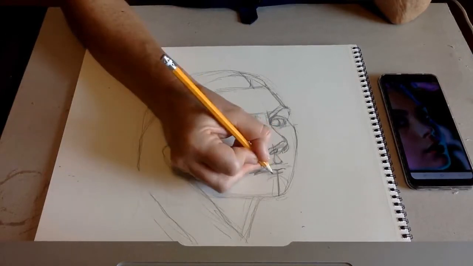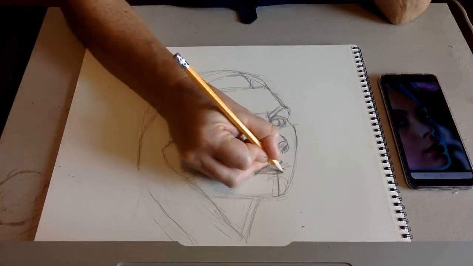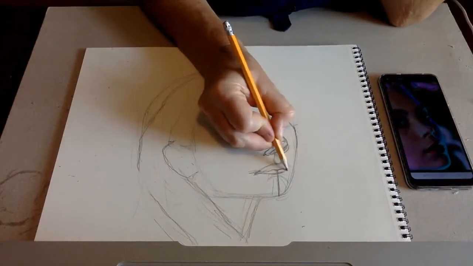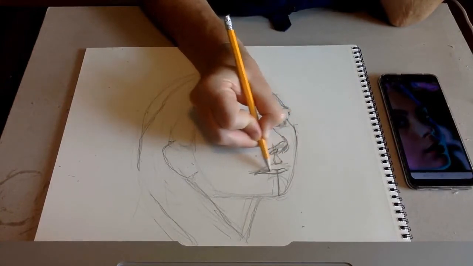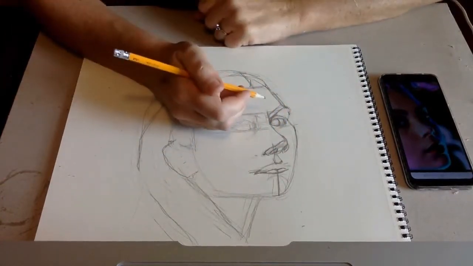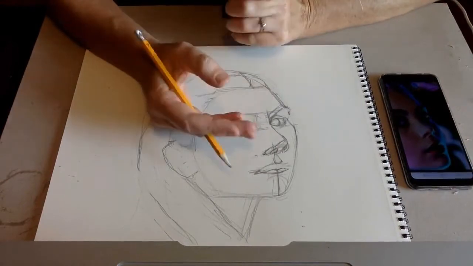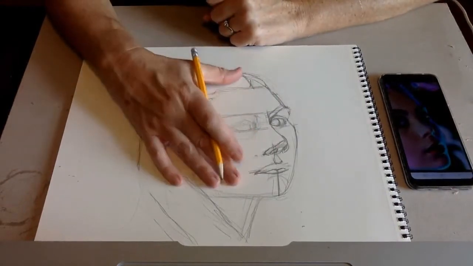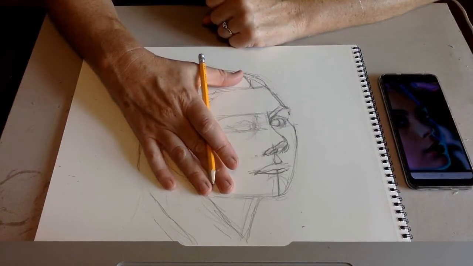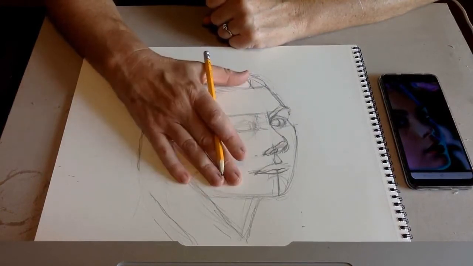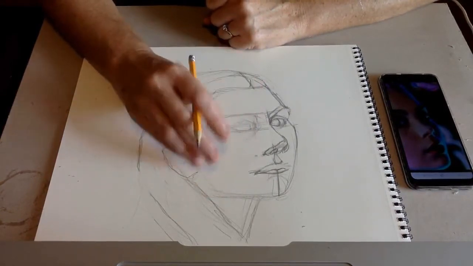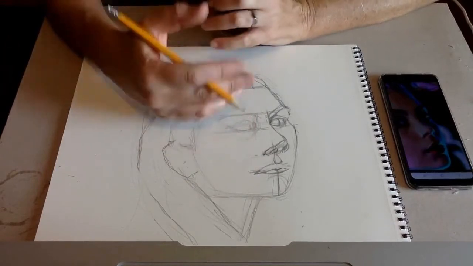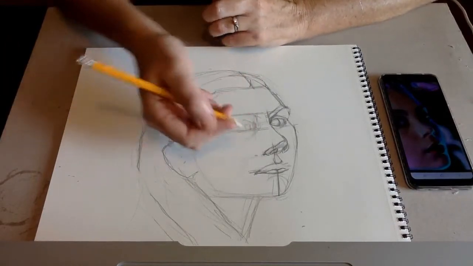It's hard to talk and draw at the same time. Really, what's happening is that I did the basic proportions to do a lot of tips and tricks. What I'm going through here is how to draw, but I'm also going to be talking about line weight, making some lines light and some lines dark, because that really is important when we draw a portrait.